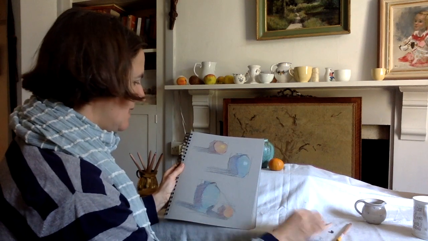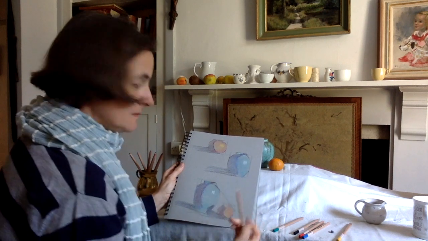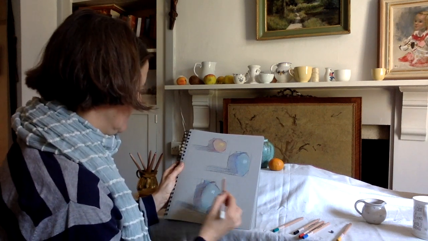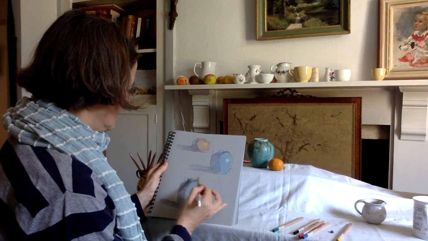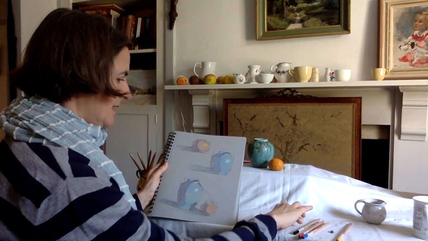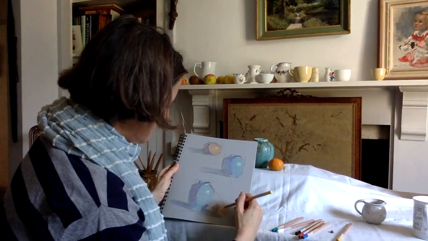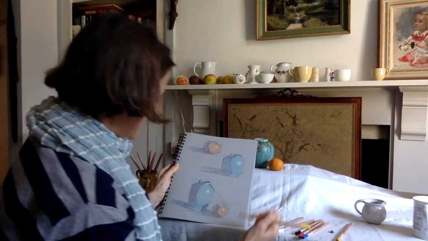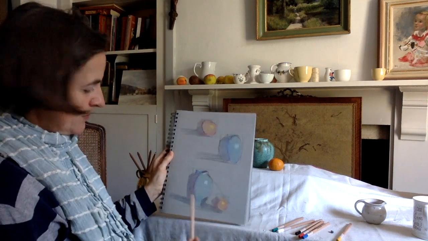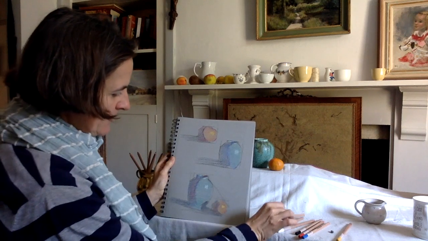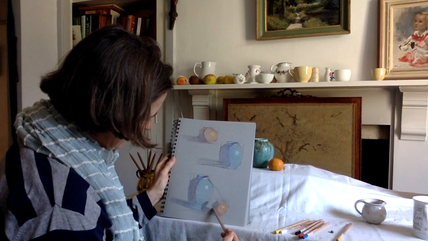I'm going to also add the highlights to the objects just to make them sing a little bit more. Sorry, you can't see the vase. And the highlight to this tangerine, but not a white highlight because that would be too cold. The yellow highlight, like that. Do you see? So now these objects are relating a lot better. I could put a little bit of that turquoise blue even into this shadow.